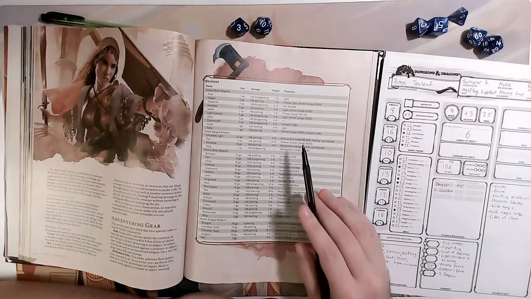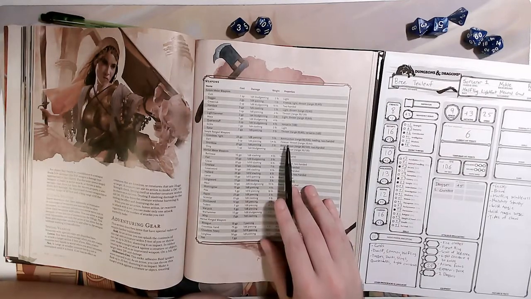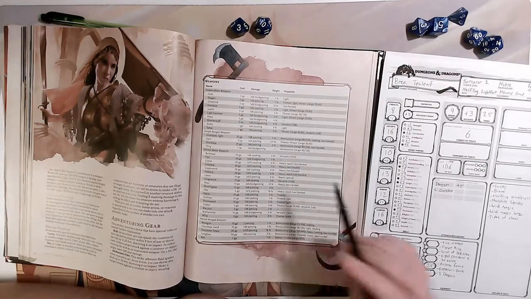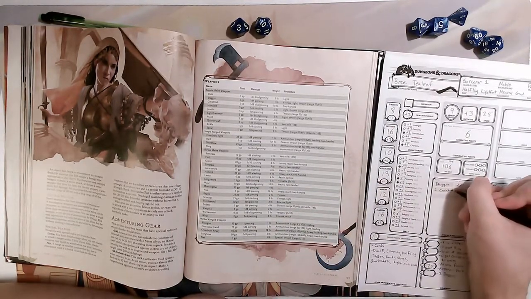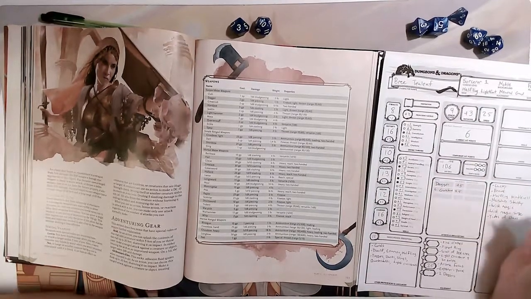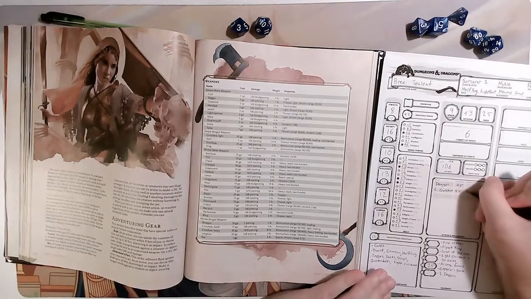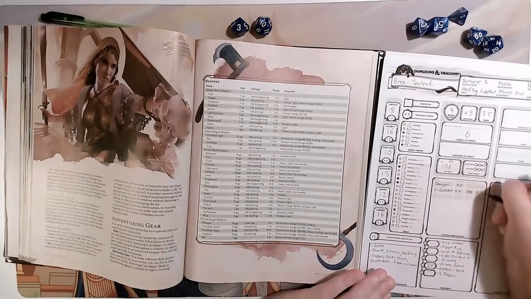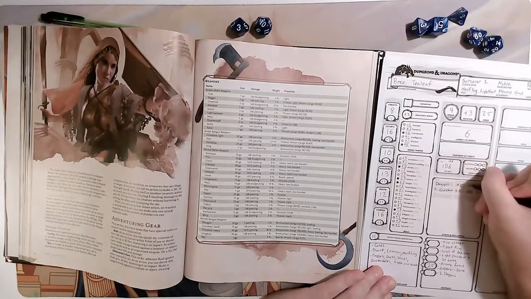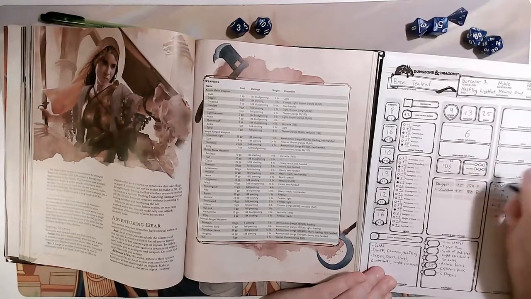Our next one is our light crossbow, which is also dexterity because it's a ranged weapon. So that's also going to be +5. And then the damage that they do, the light crossbow does 1d8 piercing damage, and the dagger does 1d4 piercing damage.